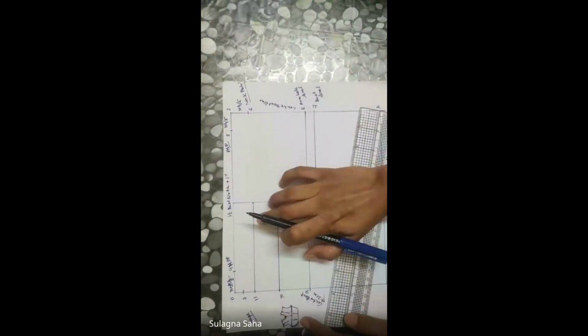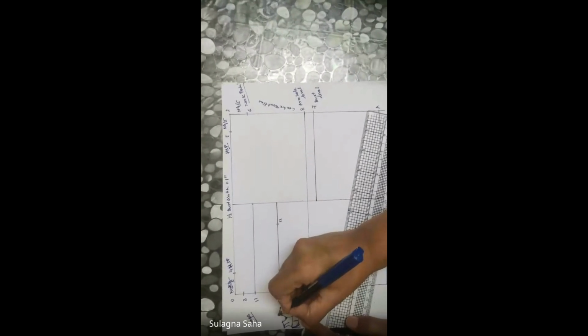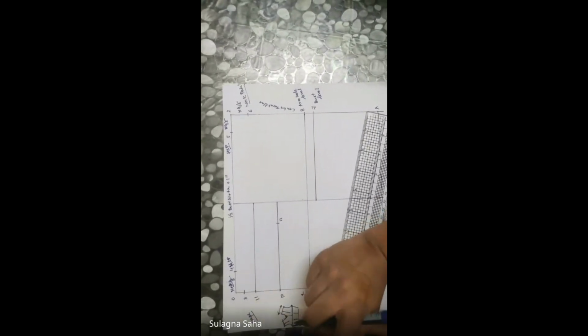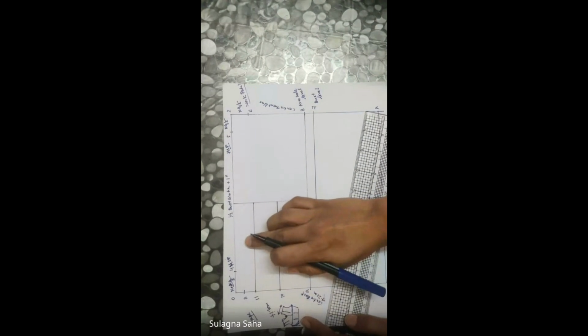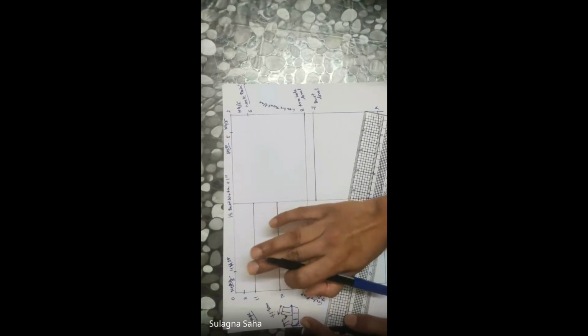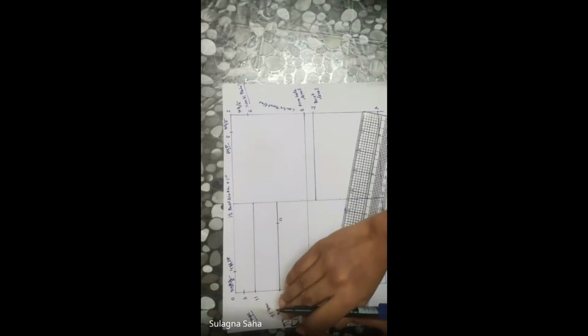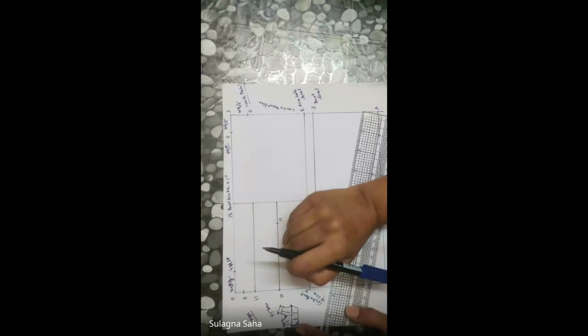Now this is where my shoulder will fall. Now how to mark the shoulder? We have the shoulder length measurement, which we have taken already. This is the shoulder length. We will mark this measurement, but with this we are going to add 1.4 centimeter for a small dart to be placed on the shoulder. So let's say your measurement is 5 inches, for example, you add another 1.4 centimeter to it and you have to mark the shoulder here.